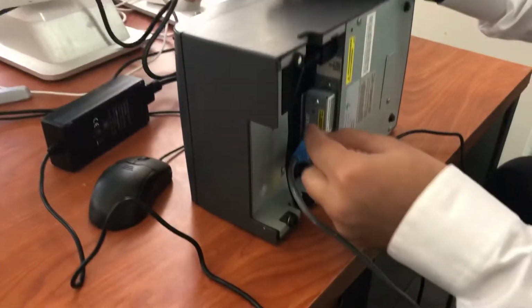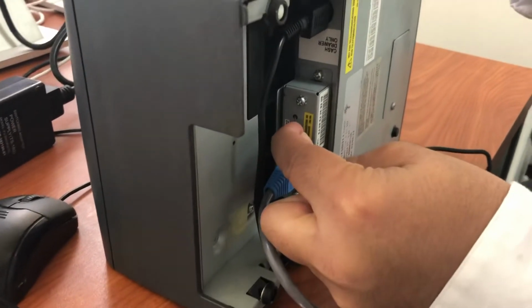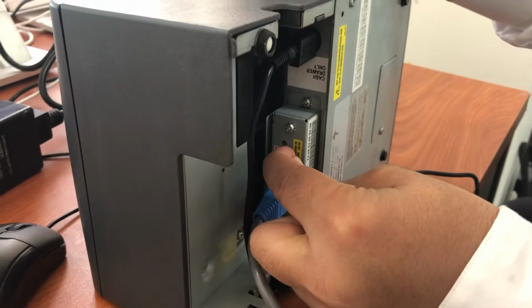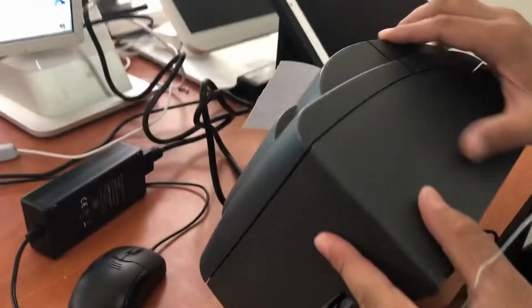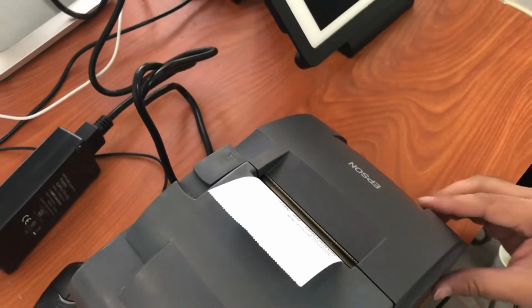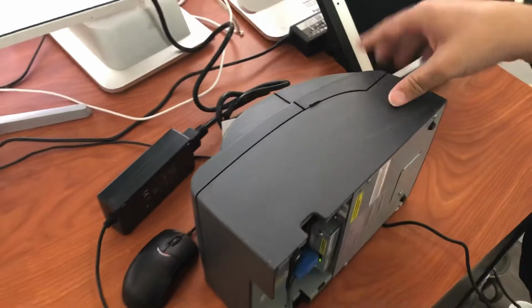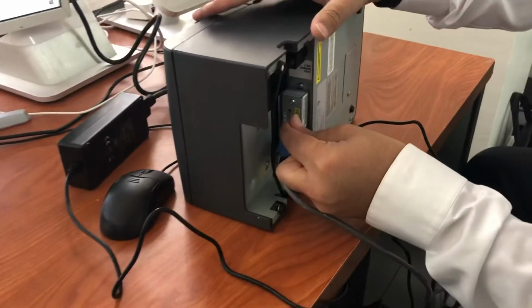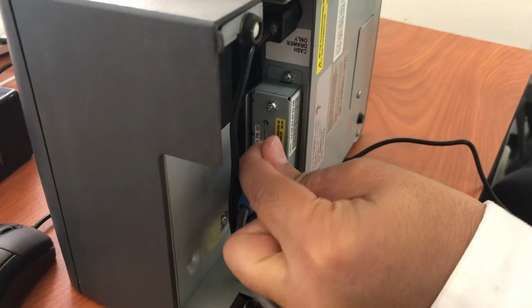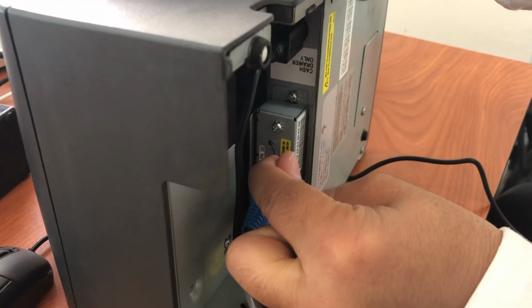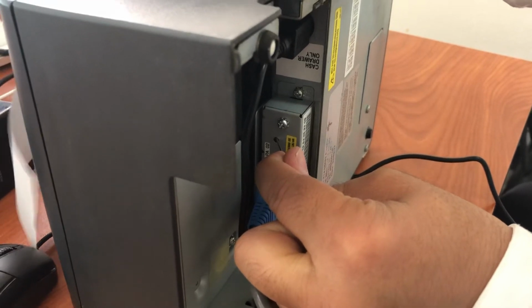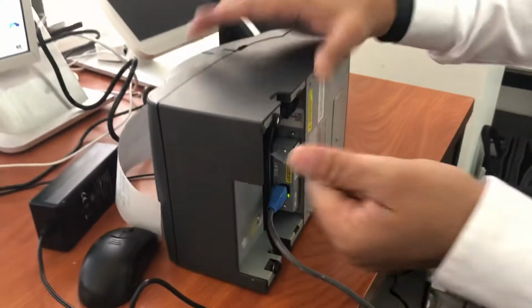We're just going to turn the printer upside down, and you'll see a small hole over here. We're going to push the hole for 5 seconds. That is going to print a sheet of paper. Just hold it tight for 5 seconds, and release once the printout is done.